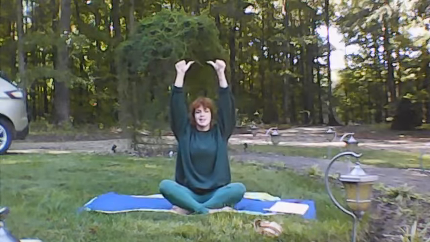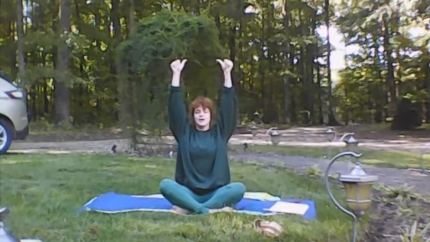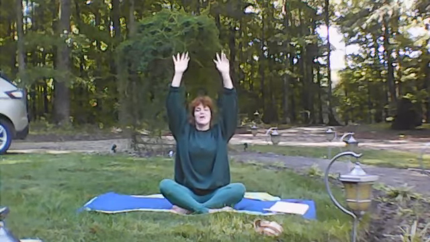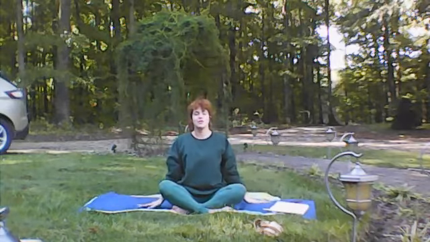Inhale, reach the thumbs to touch overhead, lengthening through the body. Breathe, hold the breath here at the top. And on an exhale, wiggle the fingers, lower the palms. Wonderful work. For just a second, notice how you feel. The breath returns to normal.